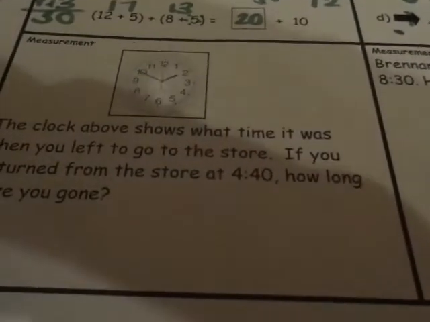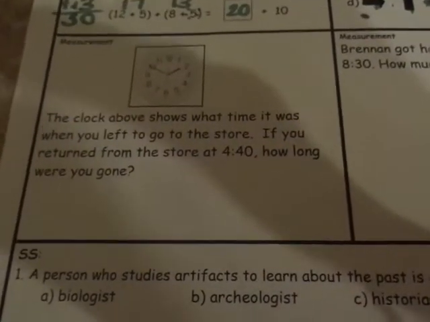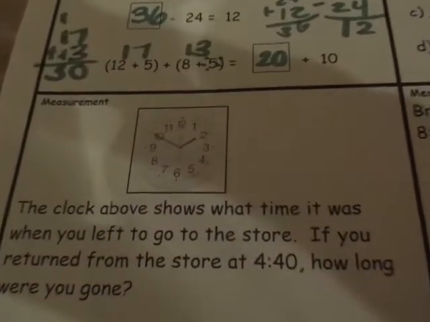All right, here are some measurement questions with time. So it says the clock above shows what time it was when you left to go to the store. If you returned from the store at 4:40, how long were you gone? So we got to do a couple things here. First, we have to figure out what this clock is showing us.